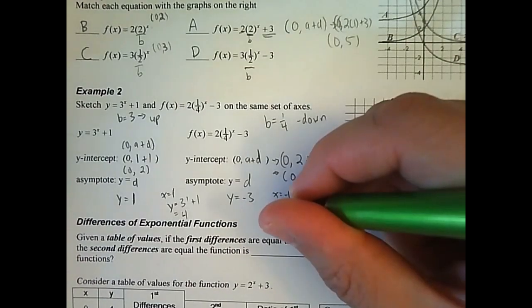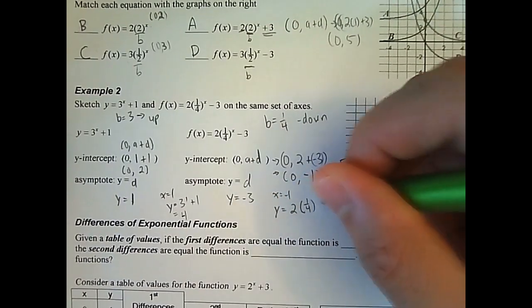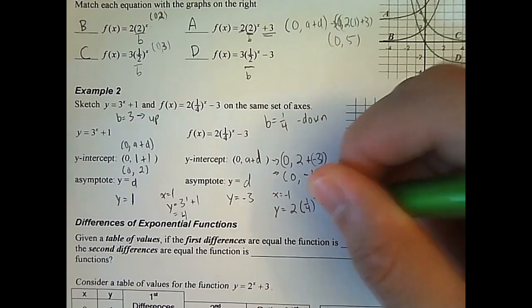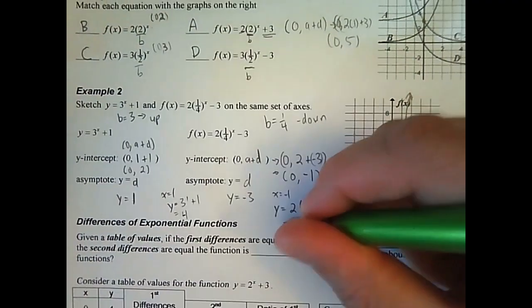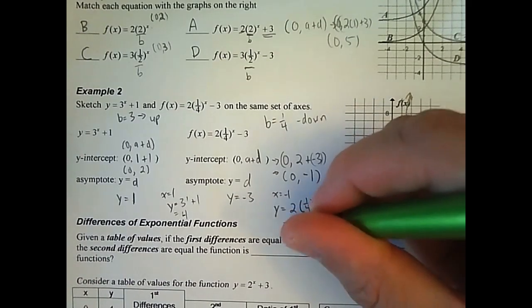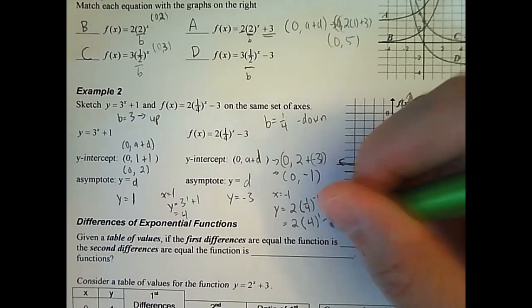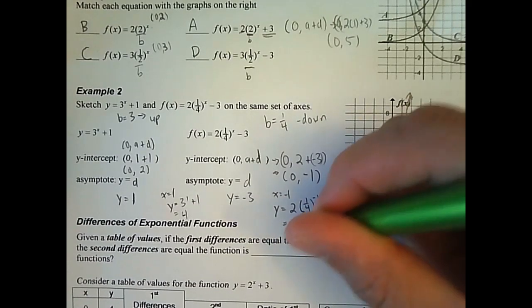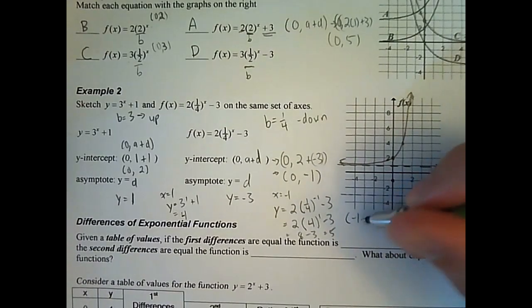So if I have y is equal to 2 to the power of 1 over 4 to the power of negative 1 minus 3. I have a negative exponent here. This is just going to make me flip this. So it's 4 to the power of 1 minus 3, which is 8 minus 3, which is equal to 5. So I have a point at negative 1 and 5.